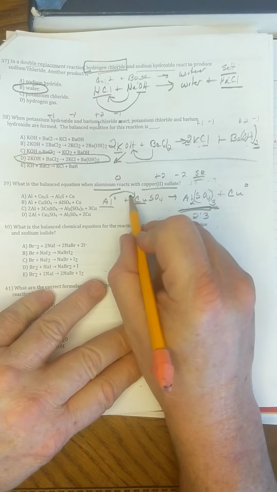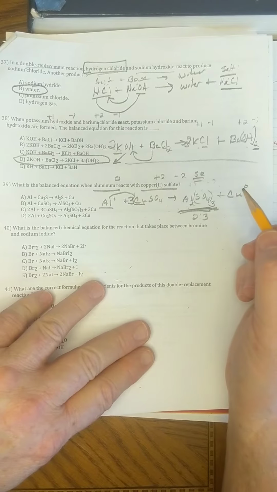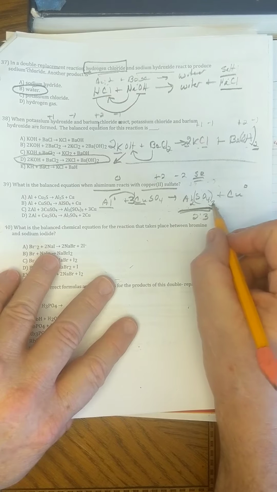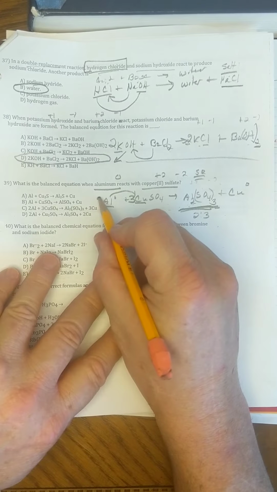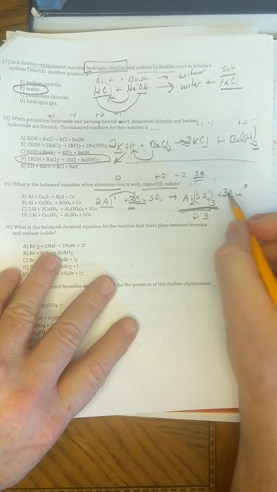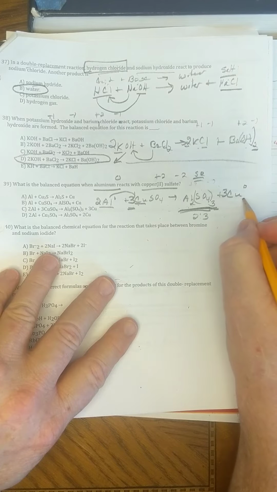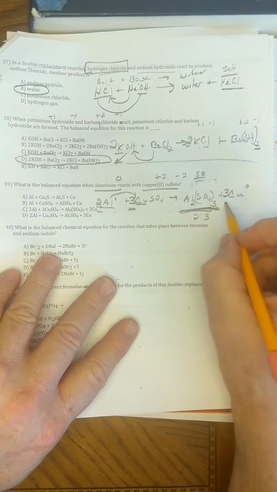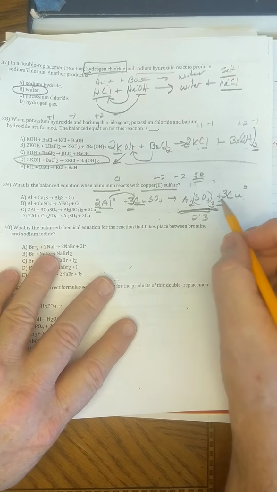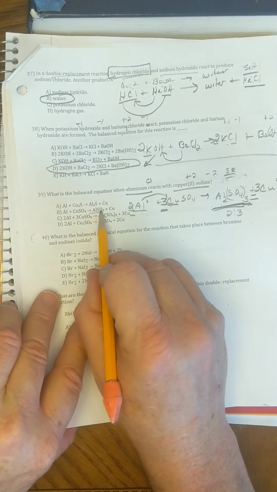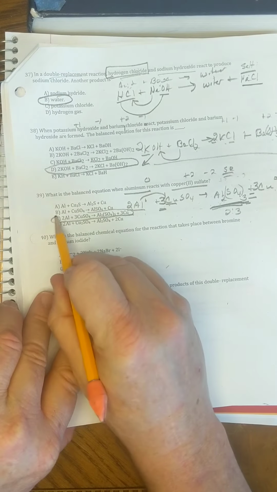3 sulfates, so I'm going to put a 3 in front of sulfate. And then you always do any element by itself last. There's 2 for aluminum, so you end up with 2 in front of aluminum. There's 3 next to copper, so you end up with 3 individual coppers. You would not put it as a subscript. It's a coefficient. Okay, and there's your balanced equation. So that matches up with C. My answer.